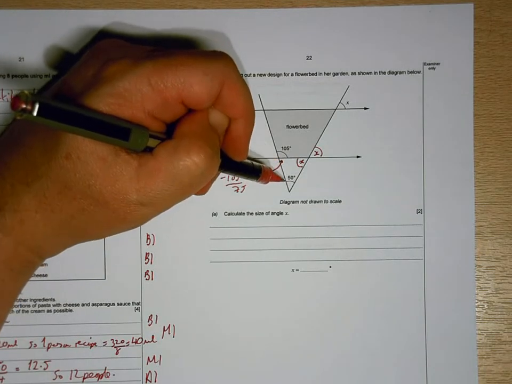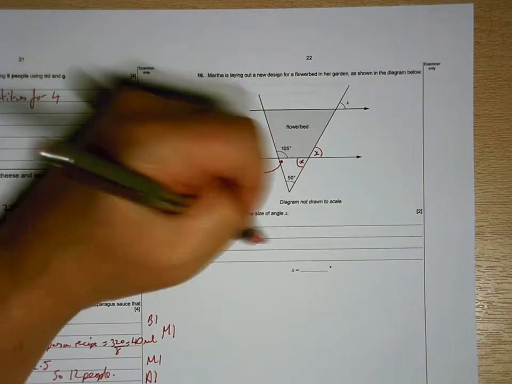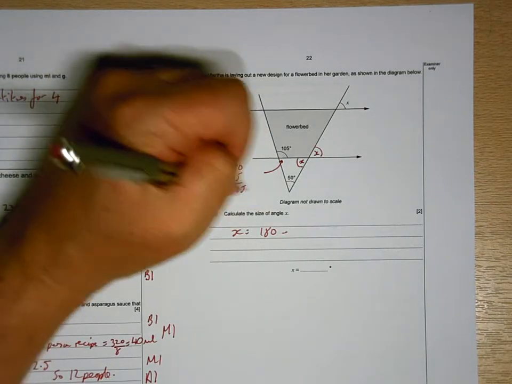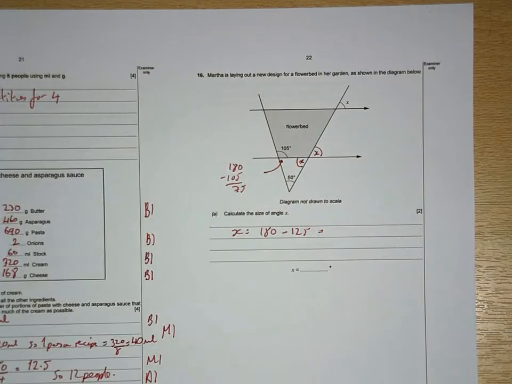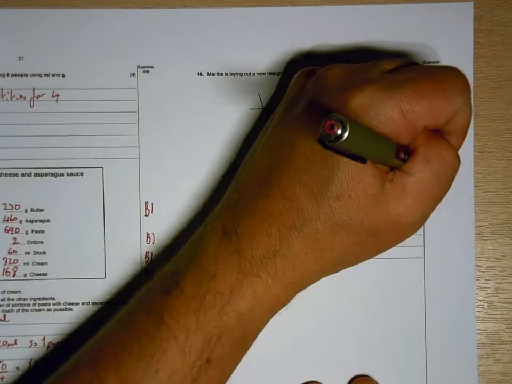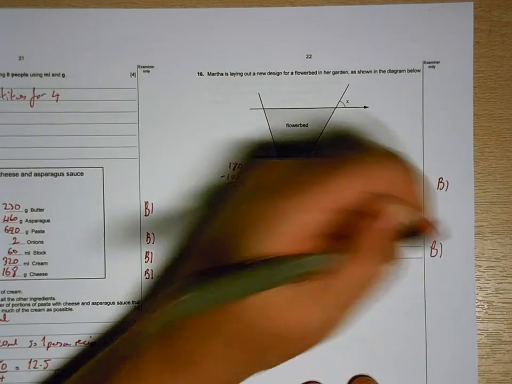So I know that that is 75, I know that is 50, so X is going to be 180 take away 125, that plus that, which is 55 degrees. So you got 1 mark for working with the 75 degrees and 1 mark for getting the answer right.